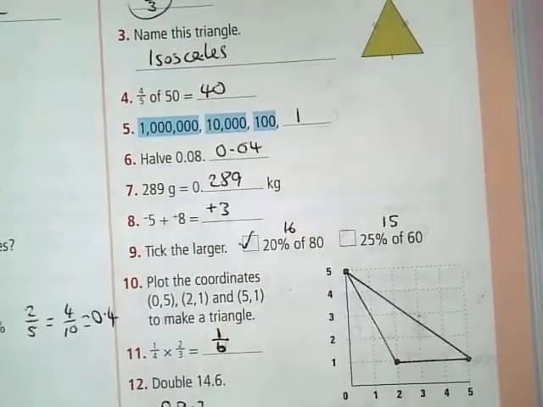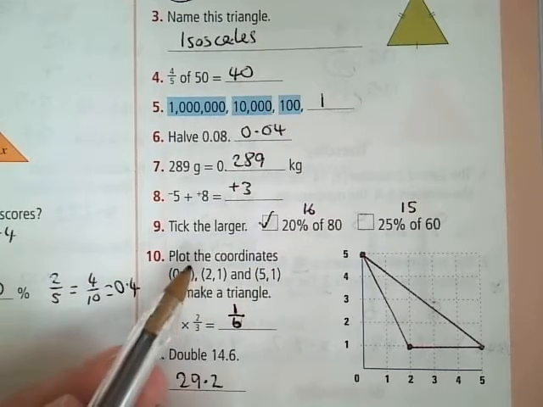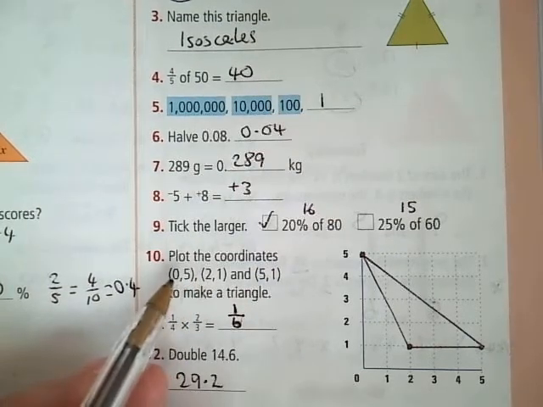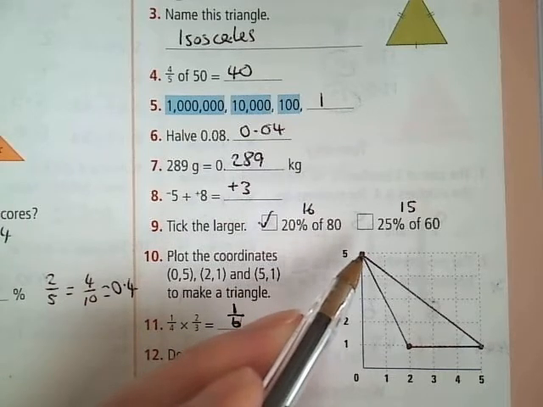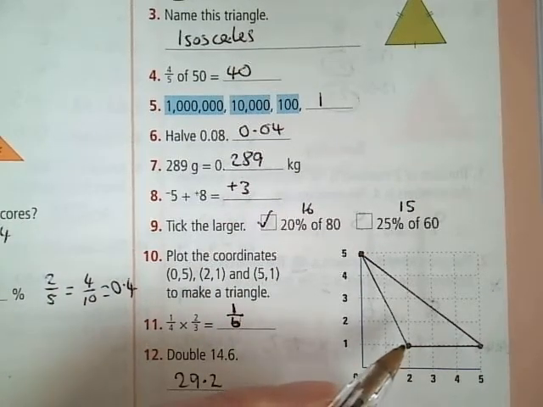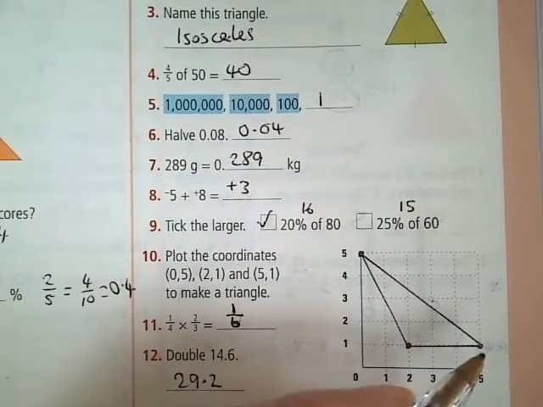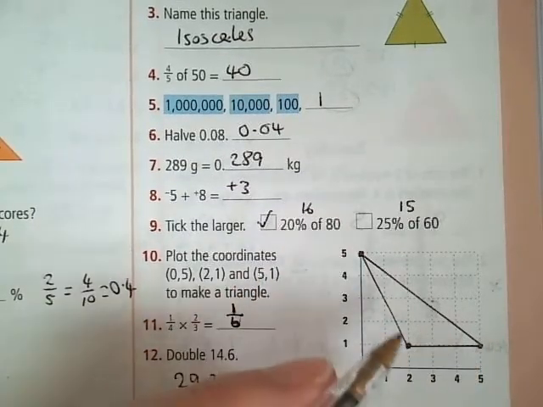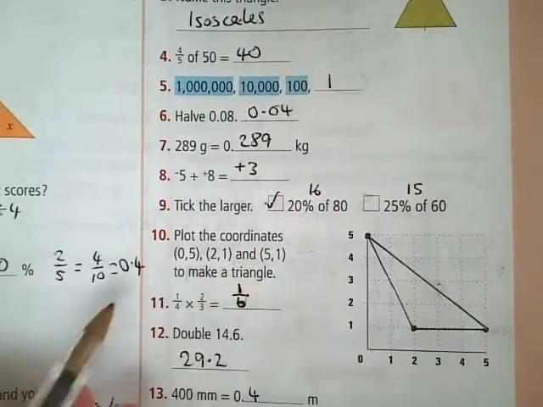Again, people were getting mixed up on these with the coordinates. Don't forget you go across first and then up. So plot the coordinates and make a triangle. So 0, 5 is 0 across, 5 up, there. 2, 1 is 2 across, 1 up, there. 5, 1 is 5 across, and 1 up. You join them together, you get a triangle like that. For what it's worth, that's a scalene triangle.